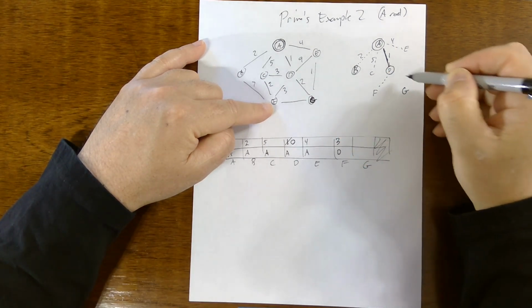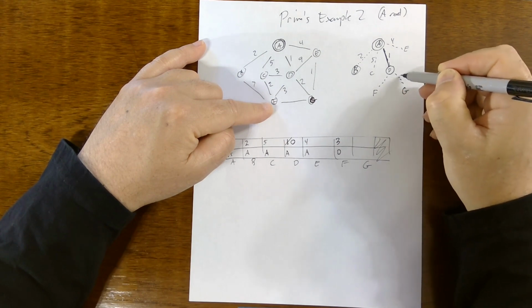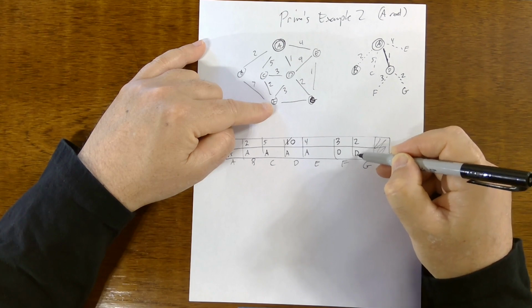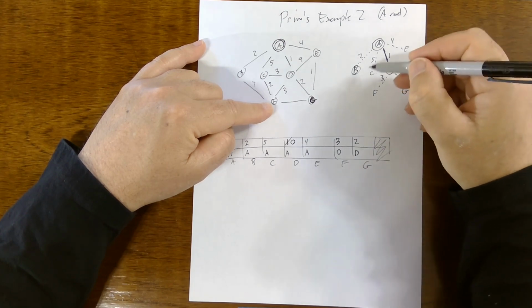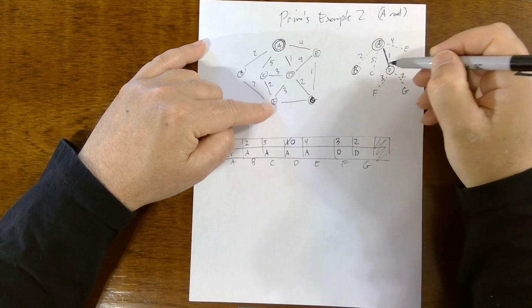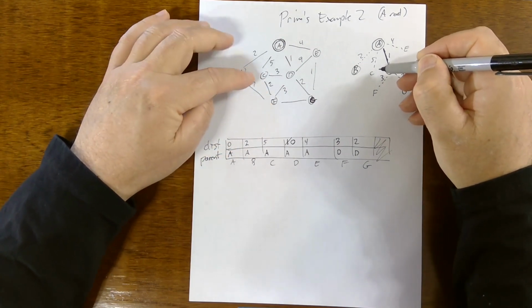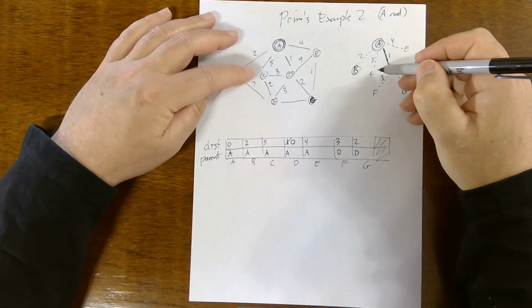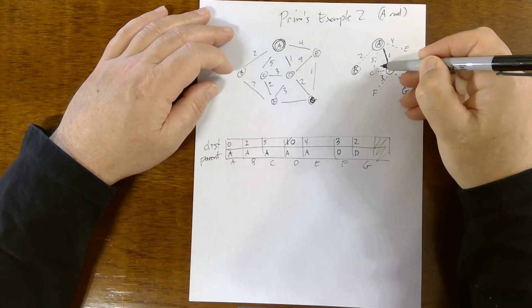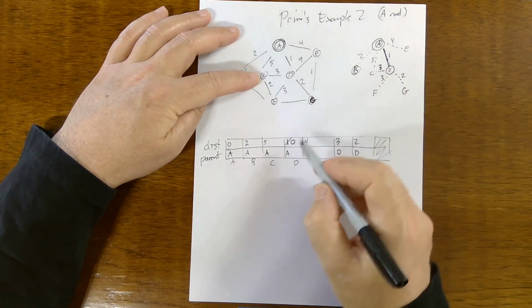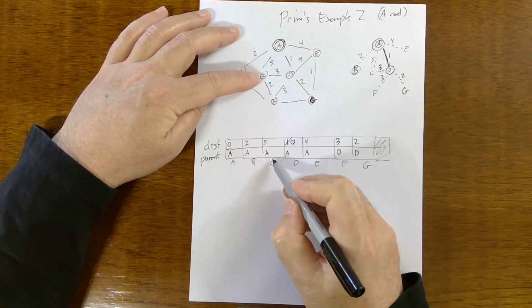G is 2 away from the tree via parent D. And then look to see if any of the other candidates got better. And one did, right? By the addition of D, C is now closer to the tree; his distance is now 3. So you have to update this C guy here, right?